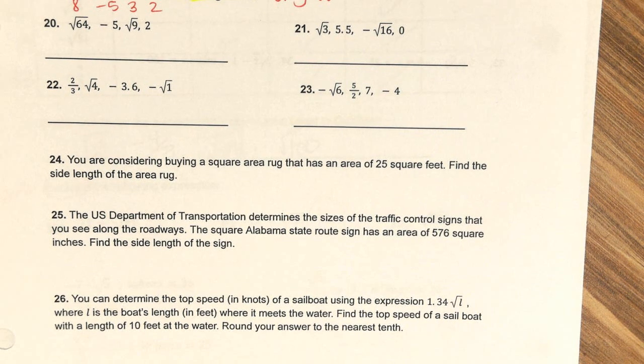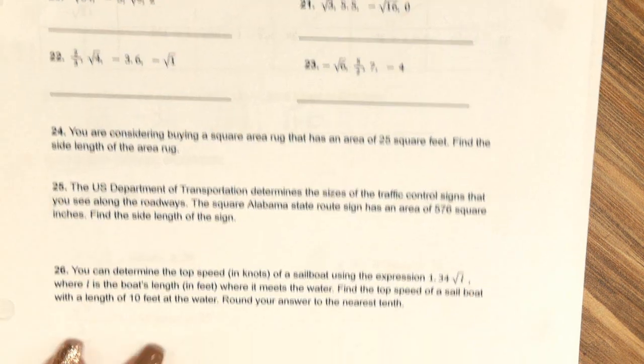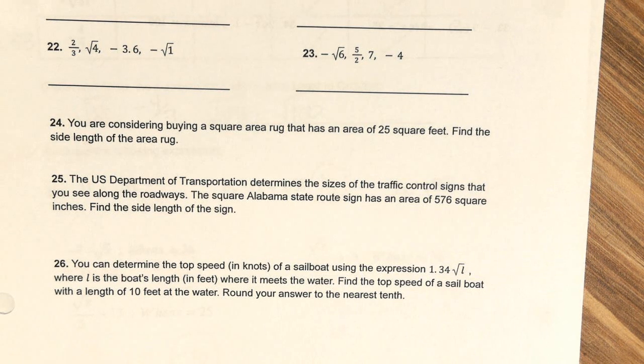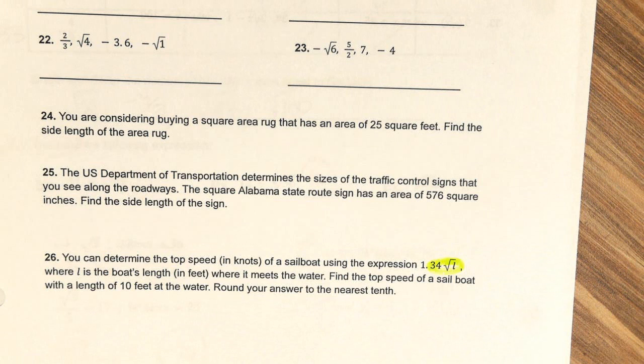24 and 25, I literally did for you on the notes. It's the exact same thing as that one on the front, okay? Then 26 gives you an equation, and all you have to do is plug in what they give you for L. So don't freak out about the word problems. They're easy. They are, I'm telling you, okay?